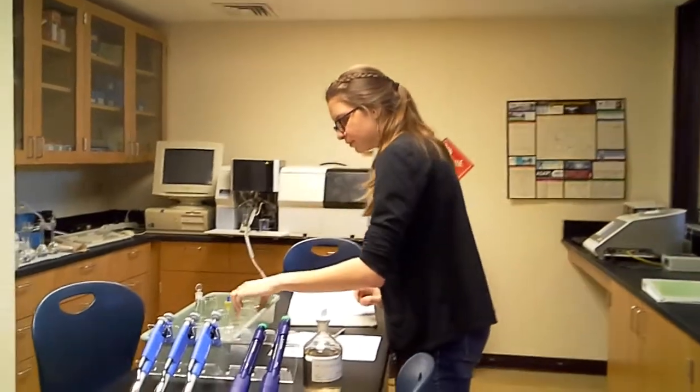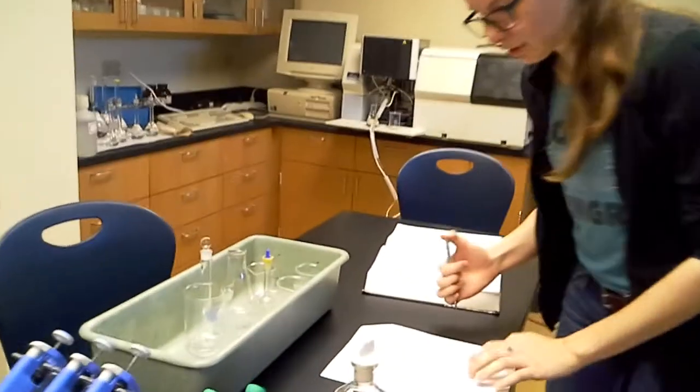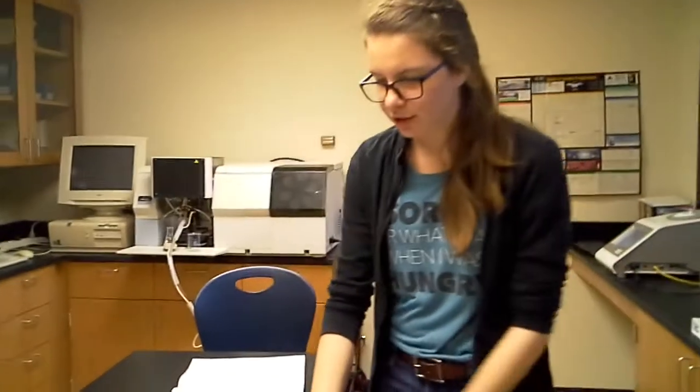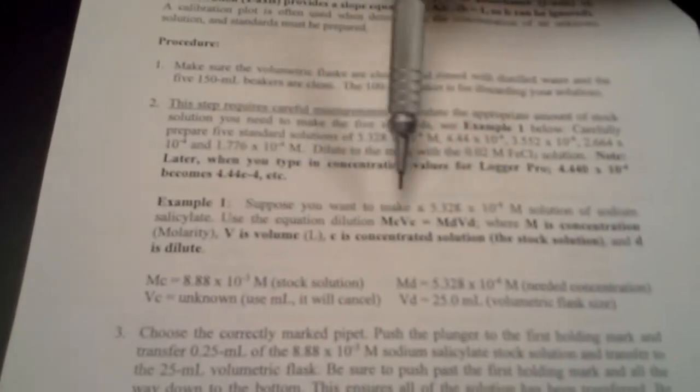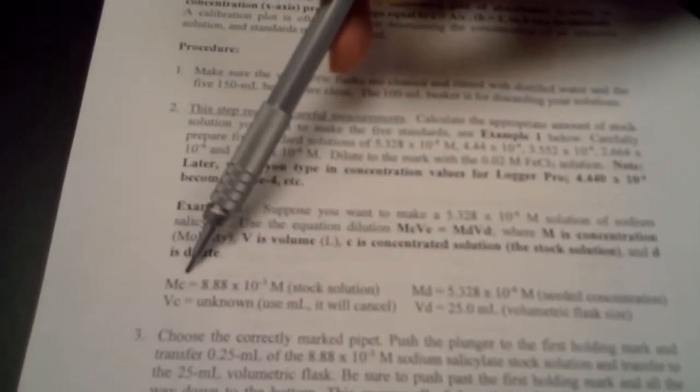Now you'll be filling up 5 different solutions. This is a beaker for each solution. And your calculation, which is right here on this paper, shows you how much volume, the unknown, you'll be determining. Now this is a constant, this is the stock solution.